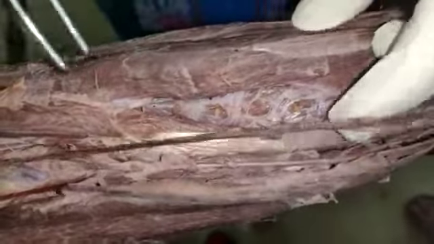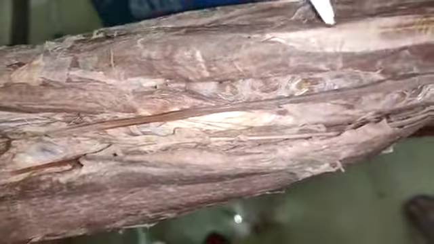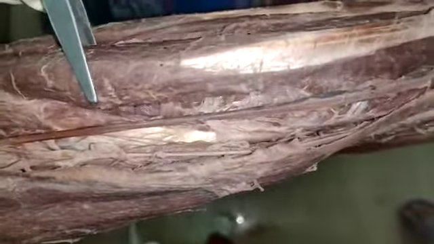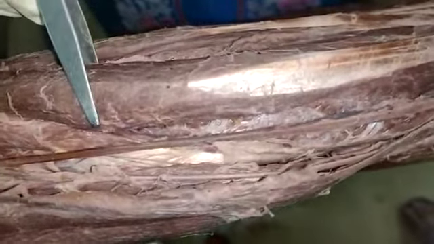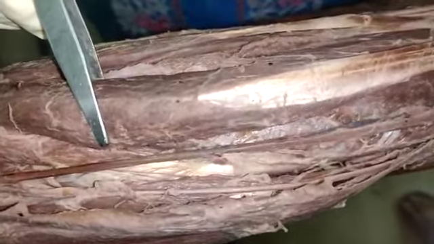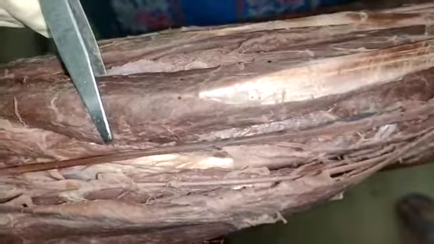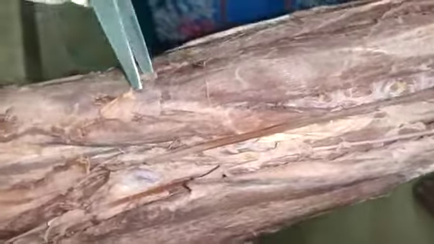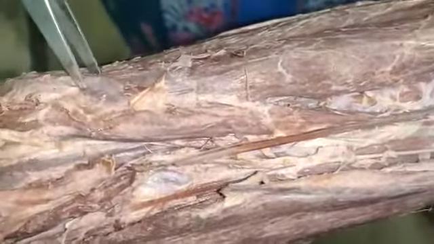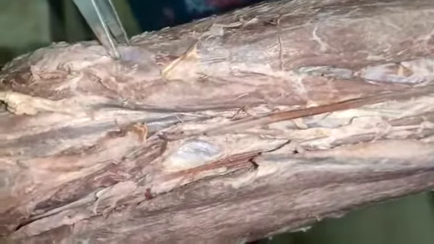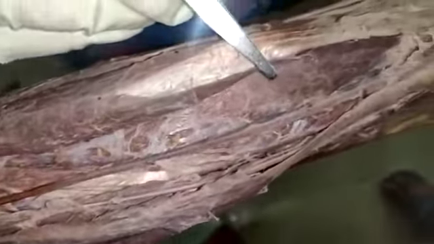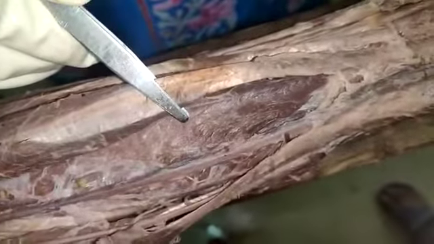So the next muscle you are seeing is the flexor carpi radialis. Flexor carpi radialis is not on the radial side, it's almost just lateral to the middle of the forearm. So this flexor carpi radialis also has its origin from the humerus, the medial epicondyle of the humerus, and this is the flexor carpi radialis which enters the flexor retinaculum. So that is the next muscle.